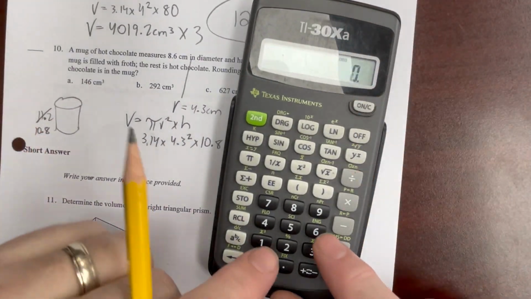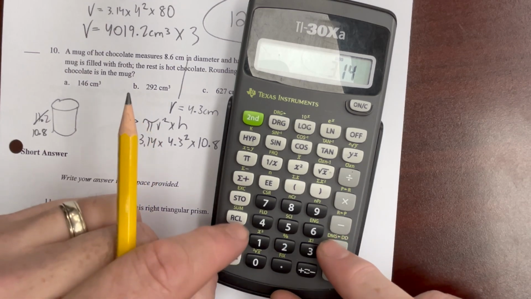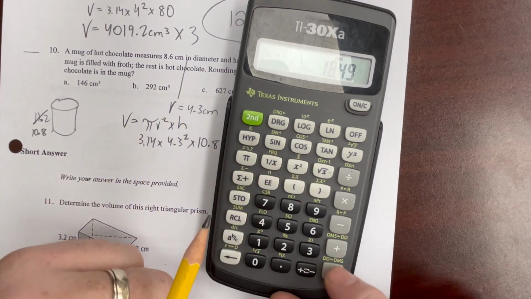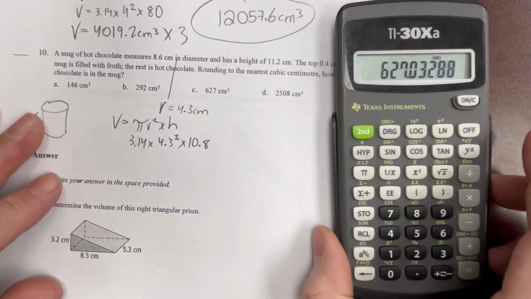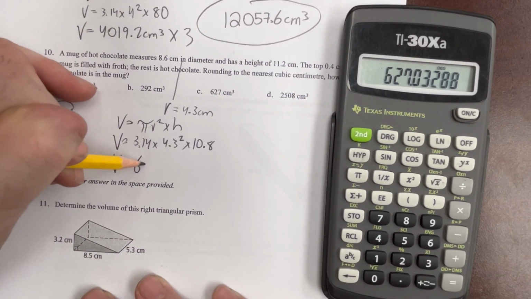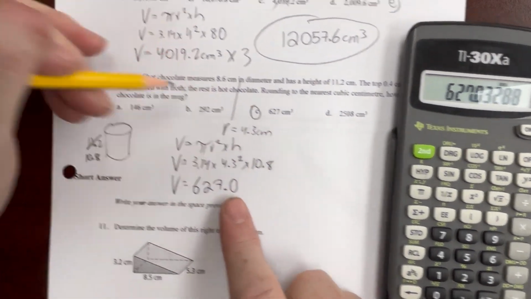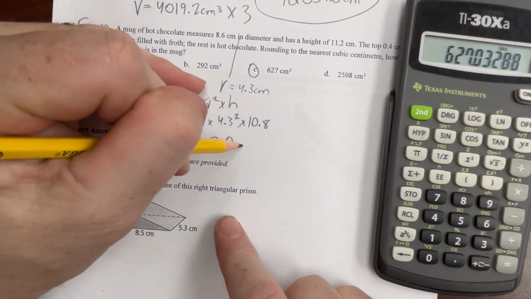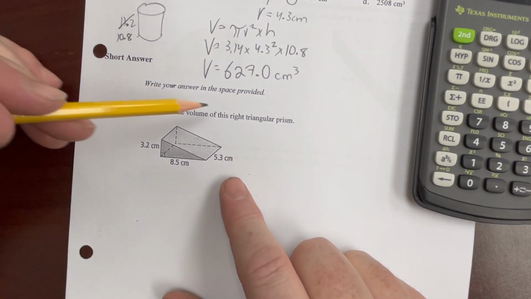Let's type that in here. 3.14 times 4.3 squared times 10.8. 627. So that would be C. Centimeters cubed.